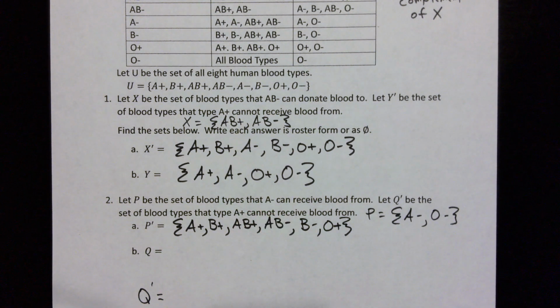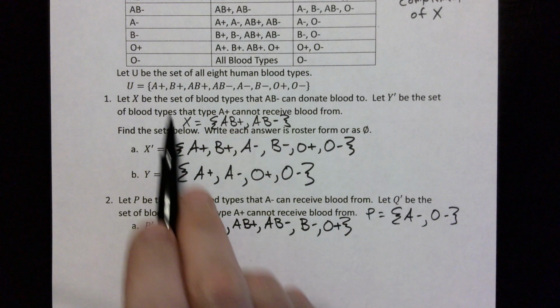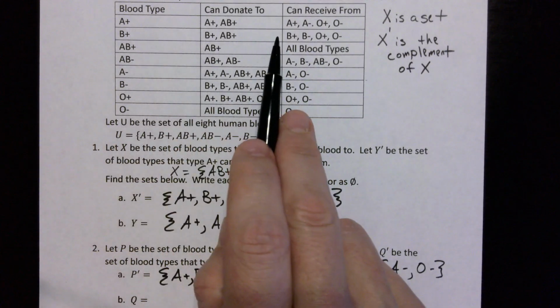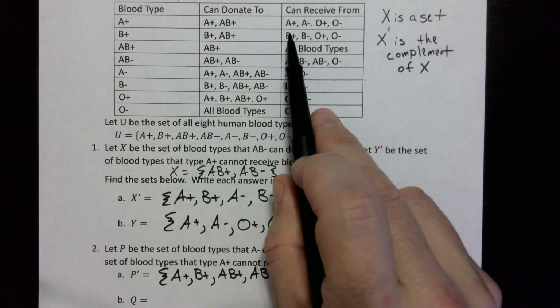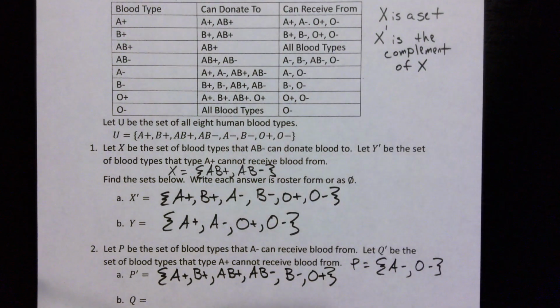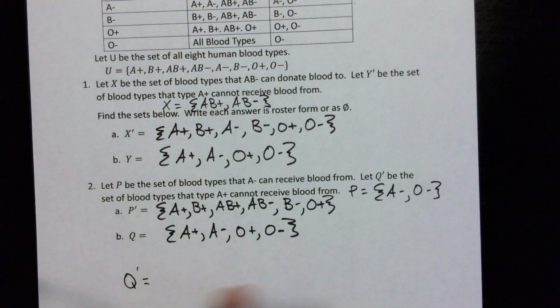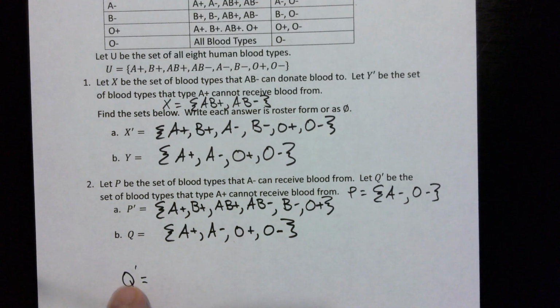They're opposites. So we go to A plus right here, and we see that we have A plus, A minus, O plus, and O minus. So that's what I'm going to write here, which was the question. But if we wanted to write out the set of elements here, it would be everything in the universal set that's not here.